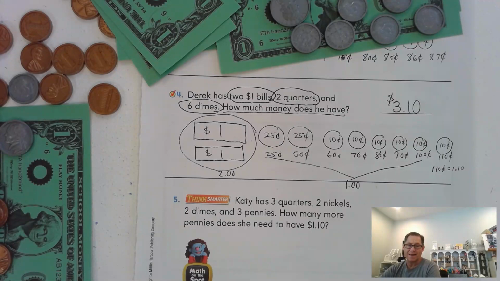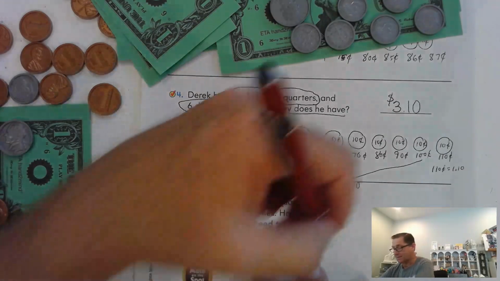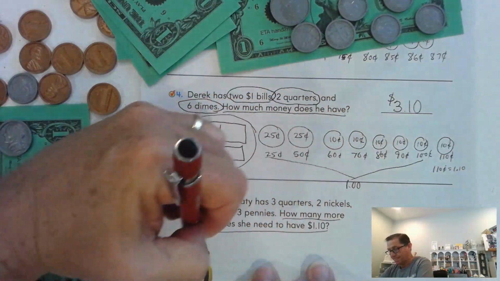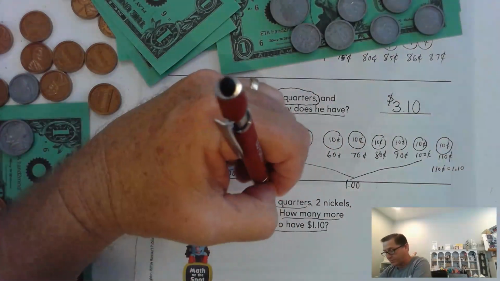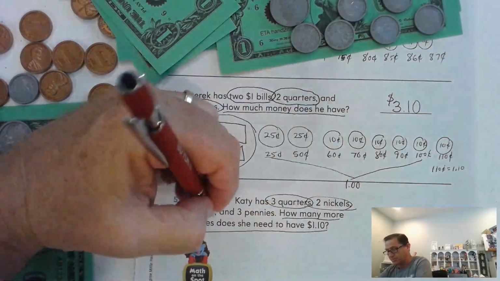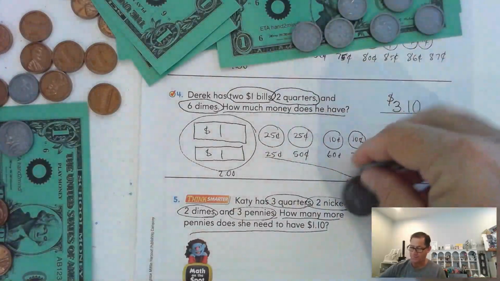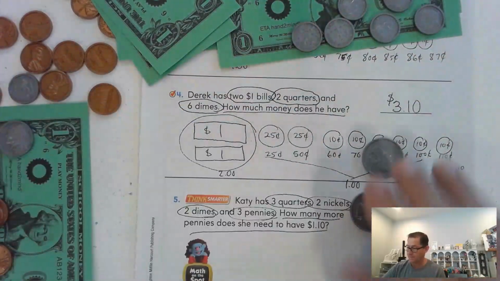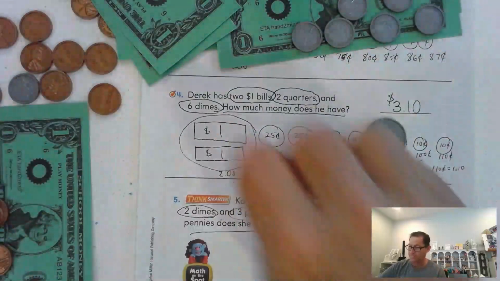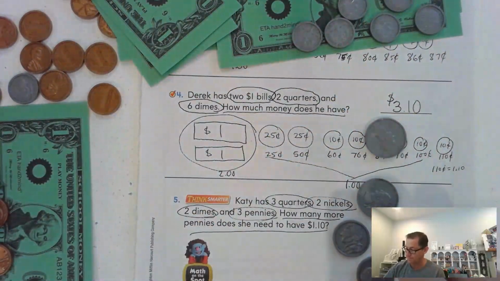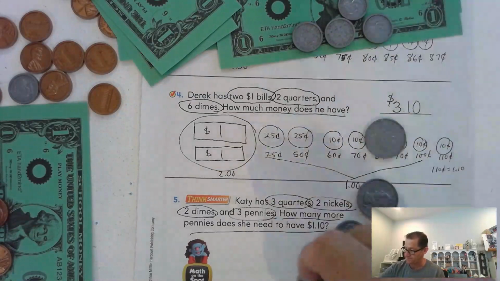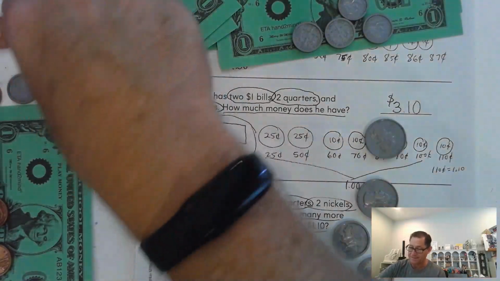And number 5, Katie has 3 quarters, 2 nickels, 2 dimes, and 3 pennies. How many more pennies does she need to have $1.10? All right, so 3 quarters, 2 nickels, 2 dimes, 3 pennies. Let's find that. 3 quarters, 2 nickels, 2 dimes, 3 pennies.